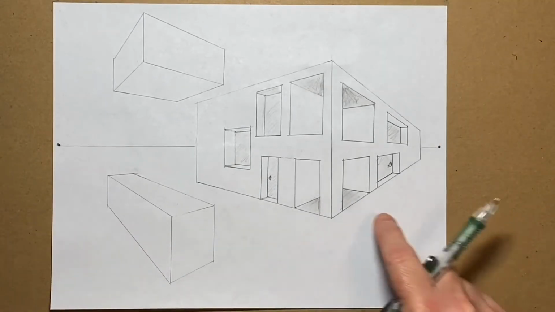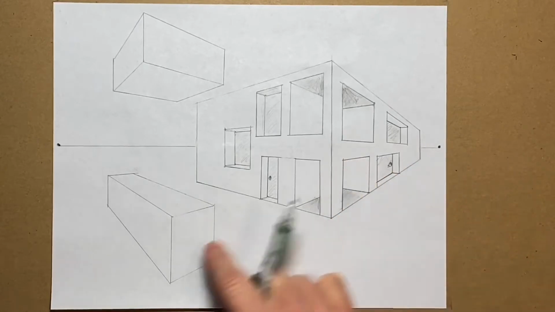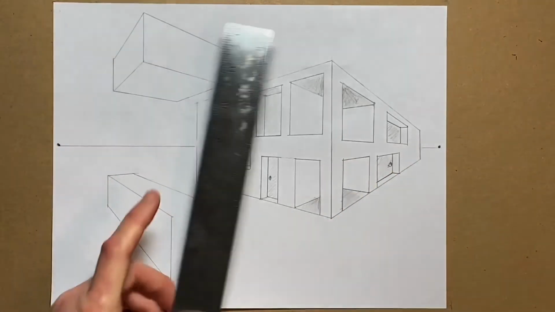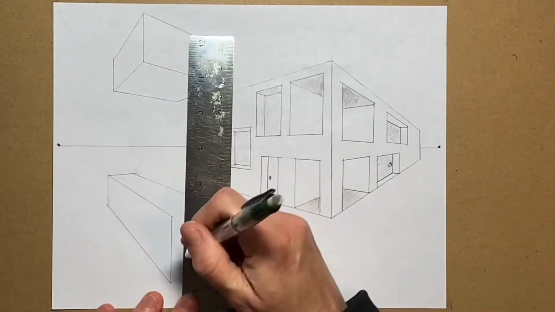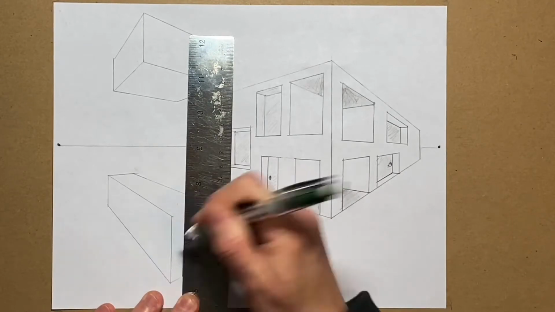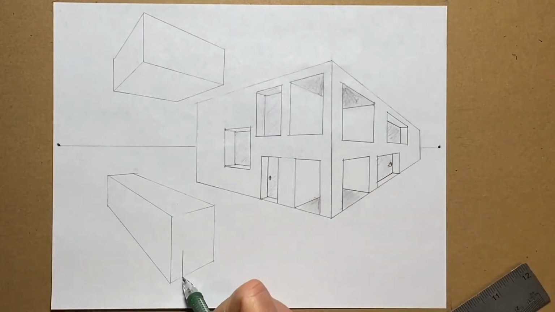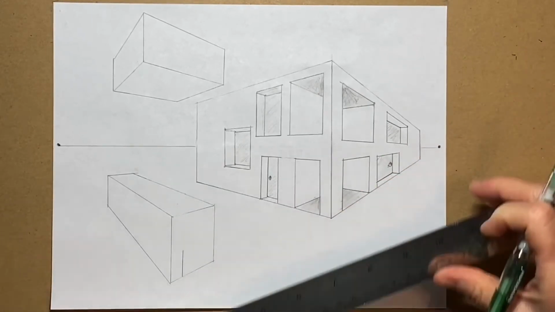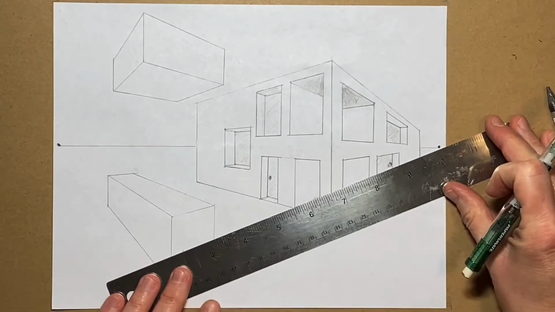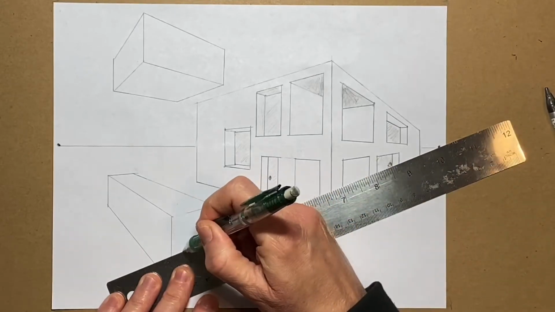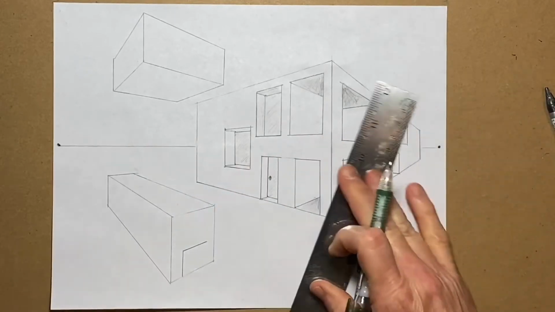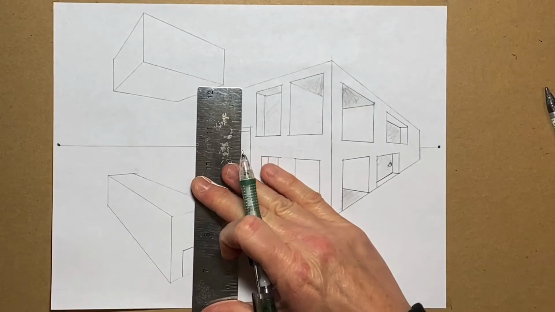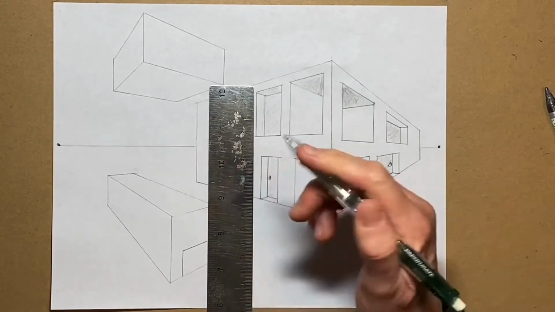Remember, just like here, anything that is below the horizon line, you are always going to start with a single line. The top and the bottom of that line go to the same side vanishing point. Just like this. I take my ruler, slide it over, keeping it parallel.